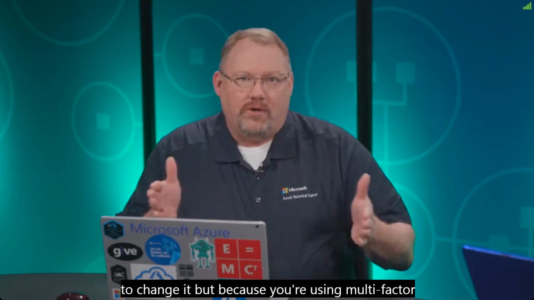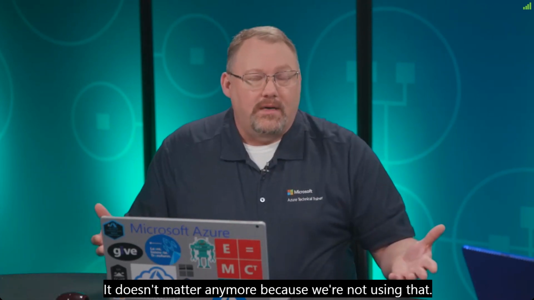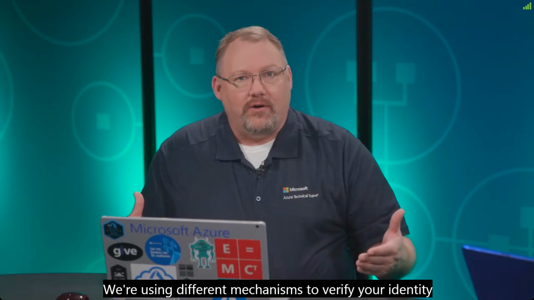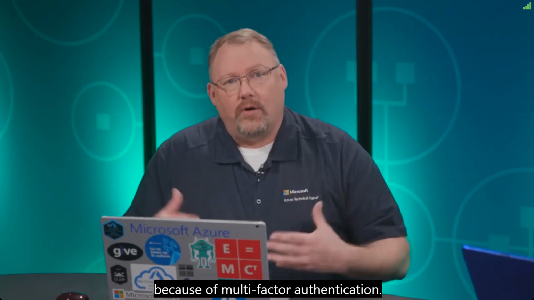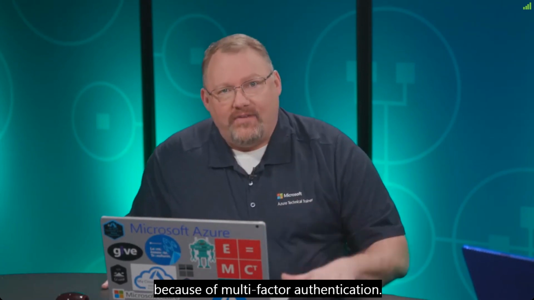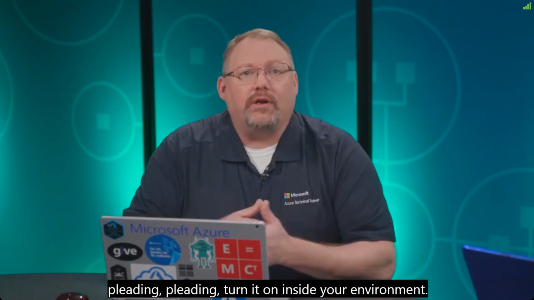But because you're using multi-factor authentication, a lot of organizations are lengthening their password histories. It doesn't matter anymore because we're not relying on that. We're using different mechanisms that verify your identity. And I thought it was something like 95% of password brute force attacks are thwarted because of multi-factor authentication. You have it in Azure Active Directory. It's available to you. And folks, if you're not turning it on, I'm just pleading. Turn it on inside your environment.